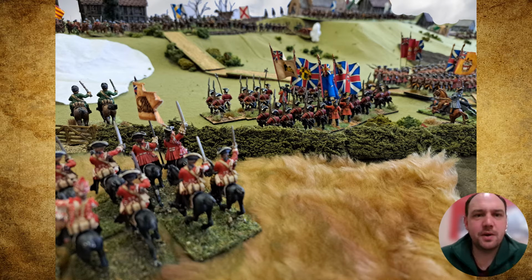Now, maybe the Jacobites are losing efficiency because they're firing downhill. Perhaps they're firing over the heads of their enemies, but certainly Hawley's infantry are putting a much more effective musket fire into the Jacobite divisions under Murray here.